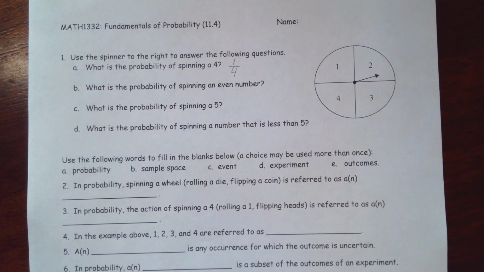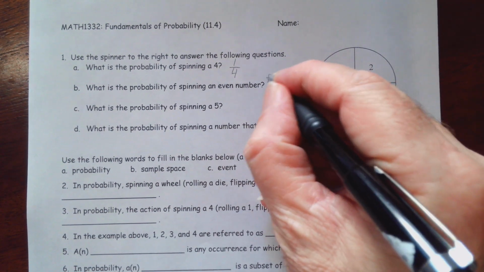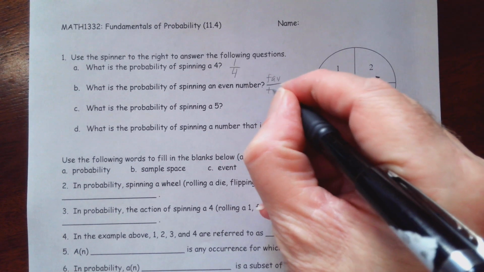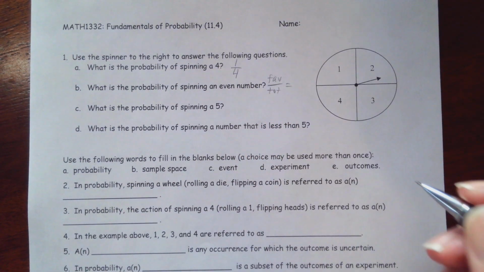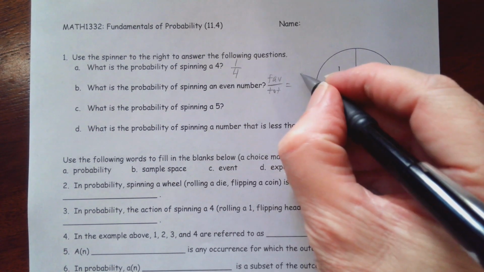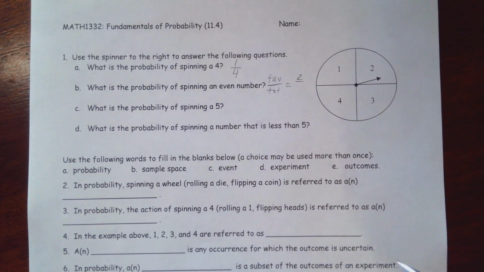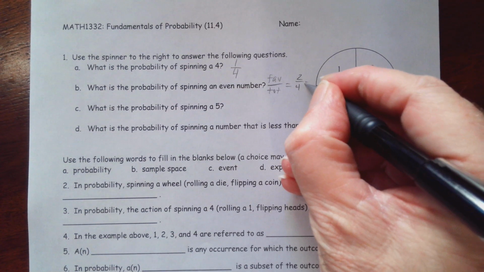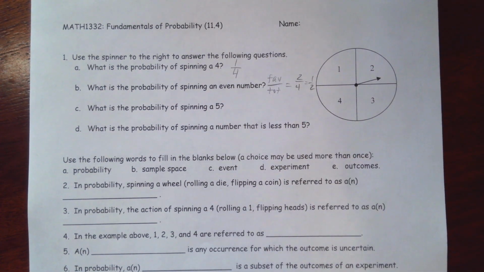What's the probability of spinning an even number? Now I like to think of it in terms of favorable divided by total outcomes. So the number of favorable outcomes, that's getting an even number. Well, there's 2 outcomes that are even, and the total number of outcomes is 4, and so you should have gotten 1/2 there. What's the probability of spinning a 5?